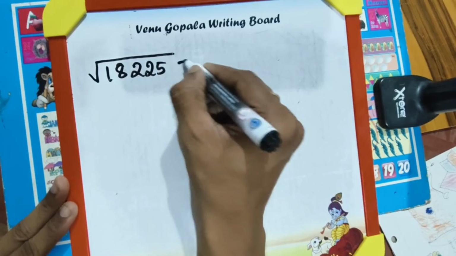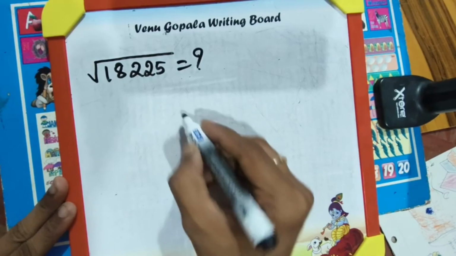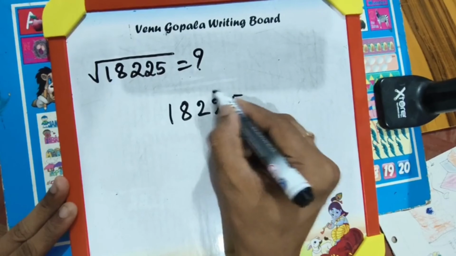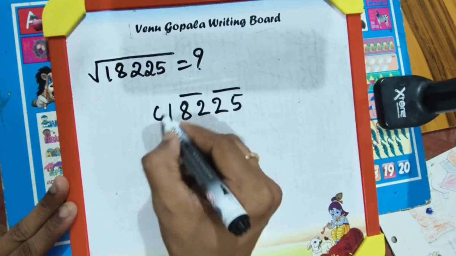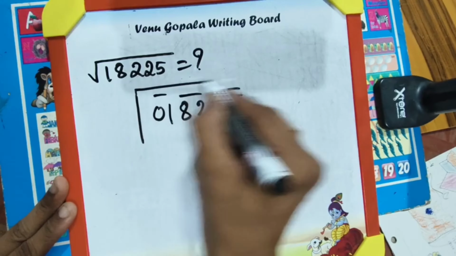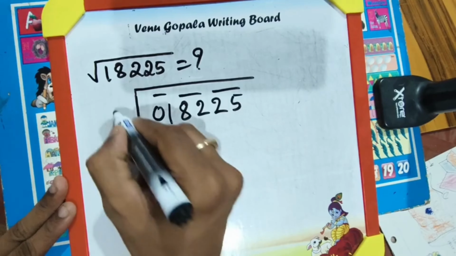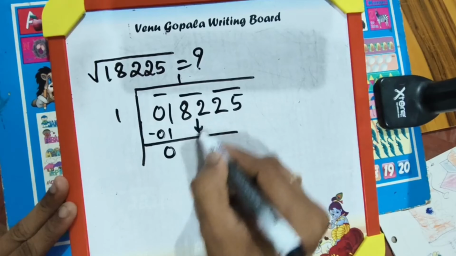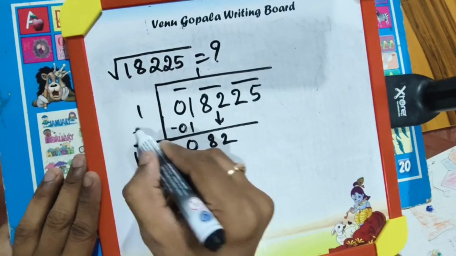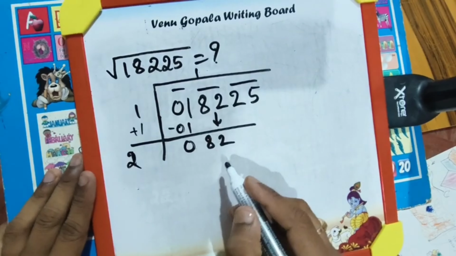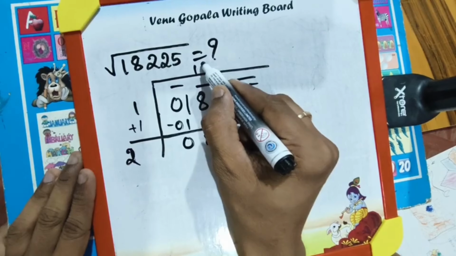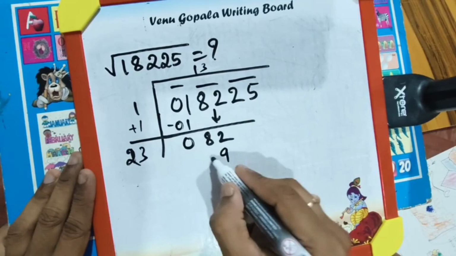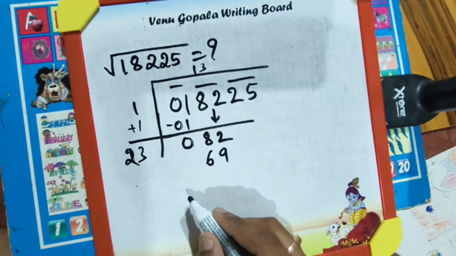Square root of 18225 is how much? Let us take this 18225. Make a group of two numbers. 0 I'll add here. 1 1s are 1. 1 minus 1, 0. 1 minus 1, 0. Carry this 82 now. Add this 1 plus 1, 2. Let us take one number here. 3 3s are 9. 3 2s are 6. If you try by 4, you will not get the answer.